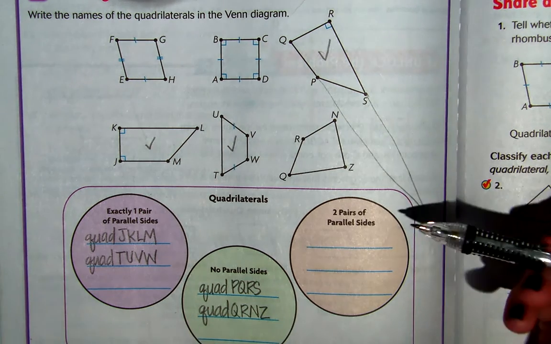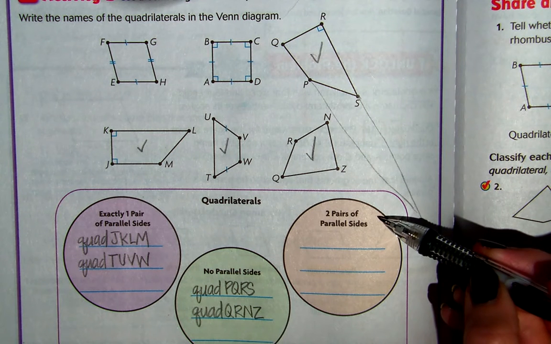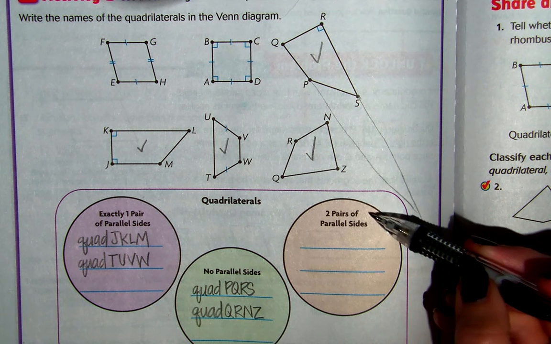All right, now we have 2 more left, and we need a quadrilateral that has 2 pairs of parallel sides.